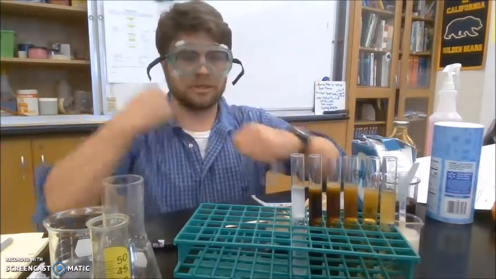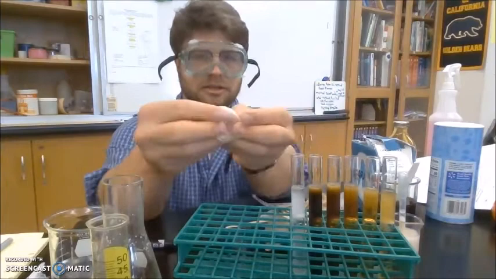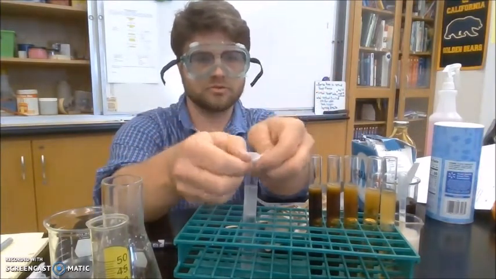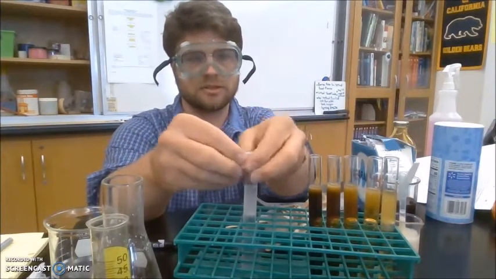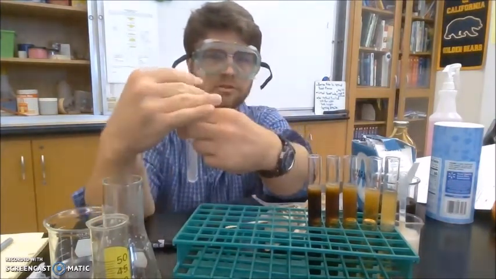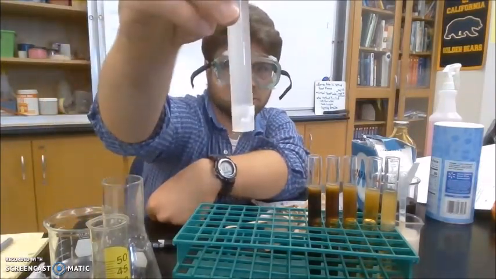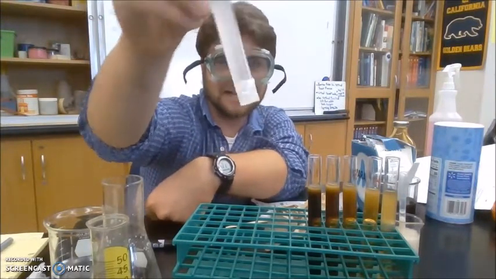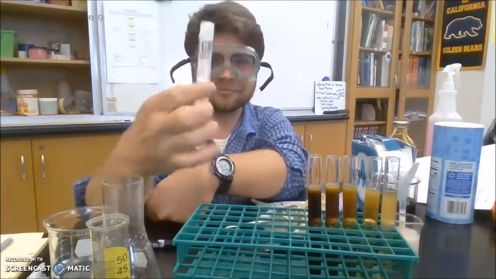So I'm going to rip off a piece. And again, it's nice and stretchy. So I'm just going to stretch it over the top of the test tube. So with a tight seal and go upside down. Over my laptop. That's how much I trust this parafilm. And nothing comes out. So it's sealed.